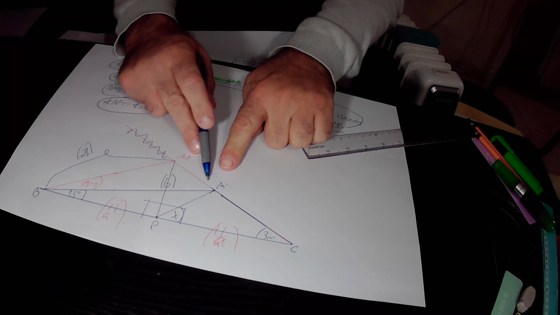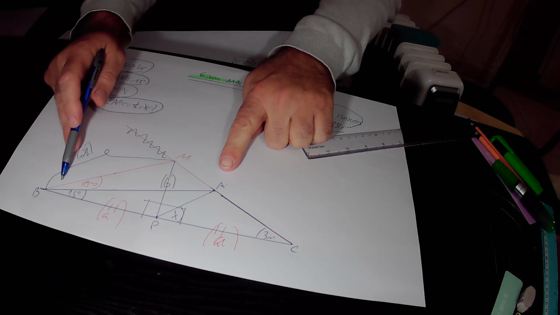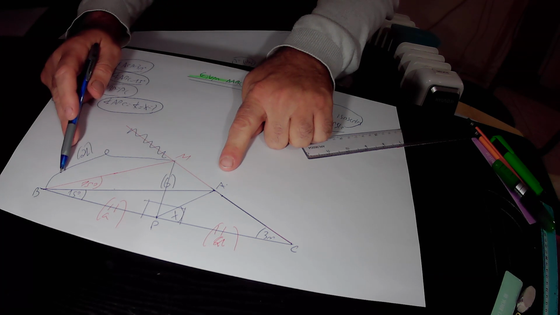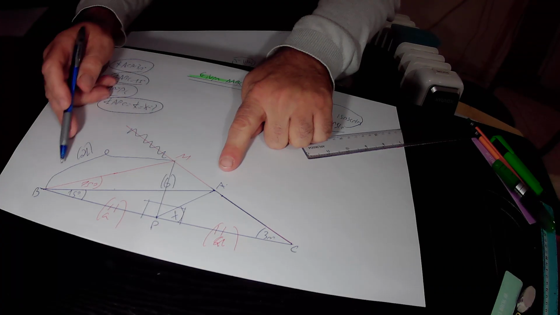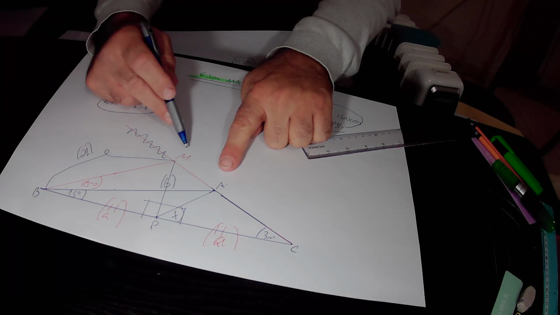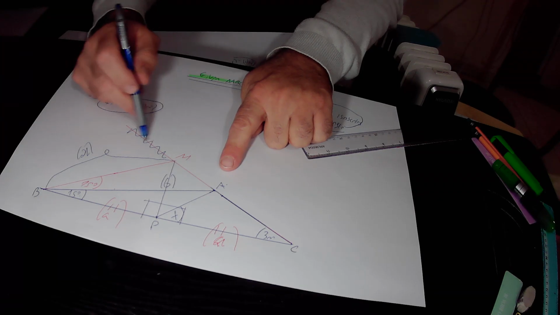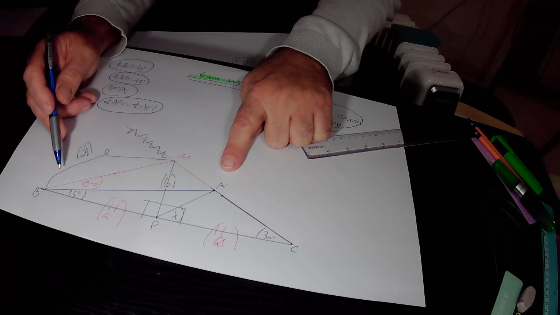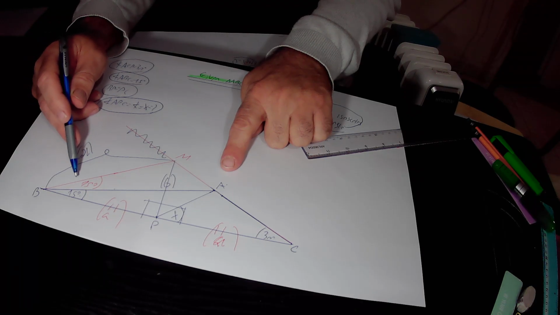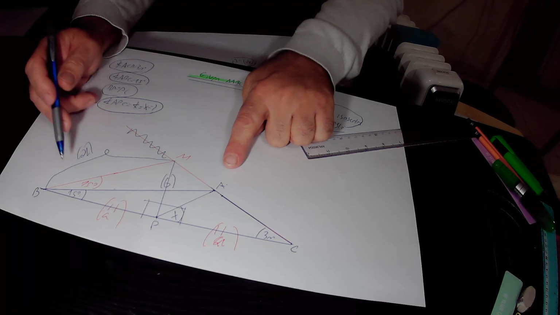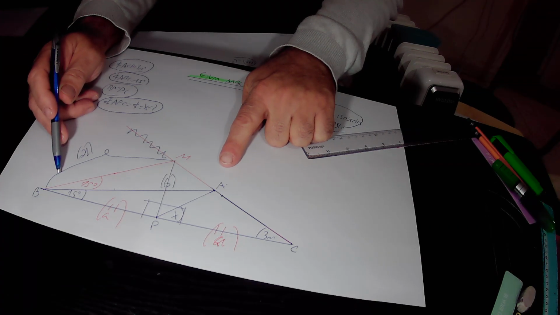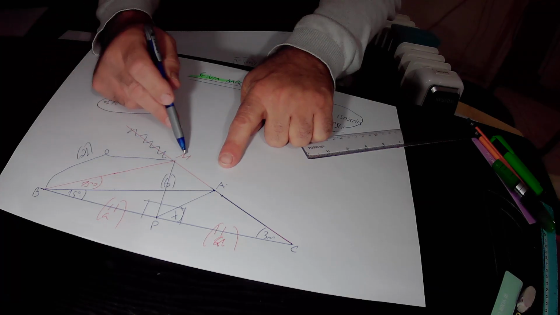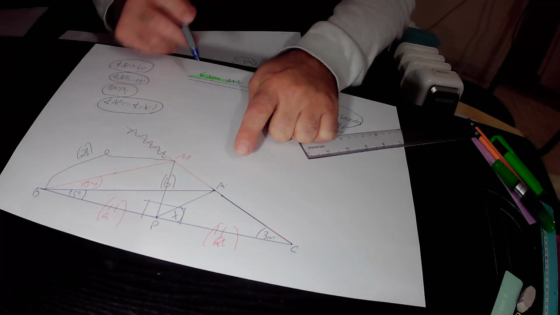This is line segment AB. Line segment AB bisects angle MBC in the big triangle MBC. Again, in the big triangle MBC, line segment AB bisects angle MBC, dividing it into 2 halves. Each half equals 15 degrees in size. Therefore, AB is the angle bisector of triangle MBC.